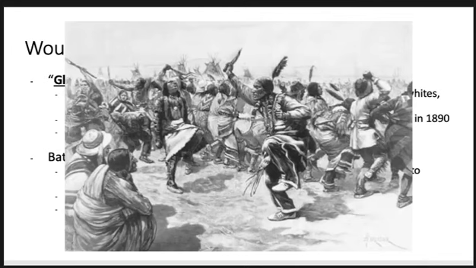Here's a drawing of what the ghost dance might have looked like. We don't have any photographs or any videos of this, so this is just imagination based on descriptions of what it might have looked like.